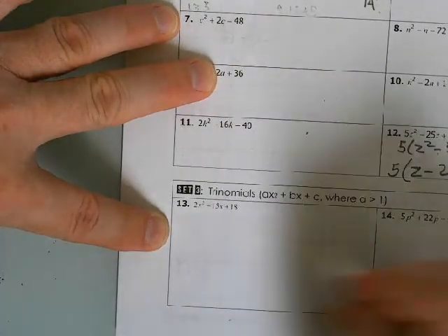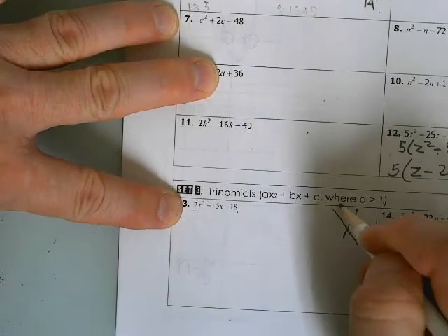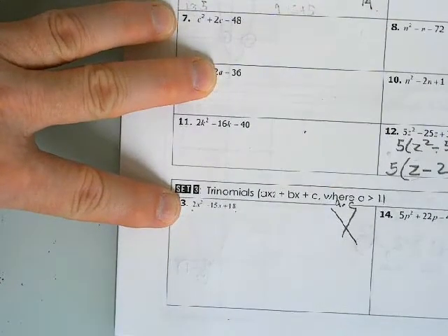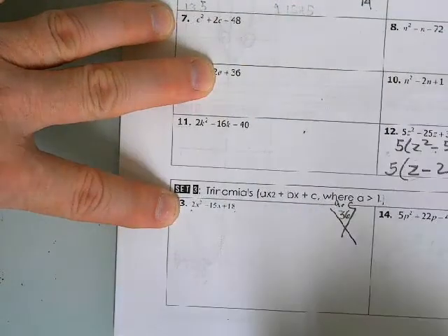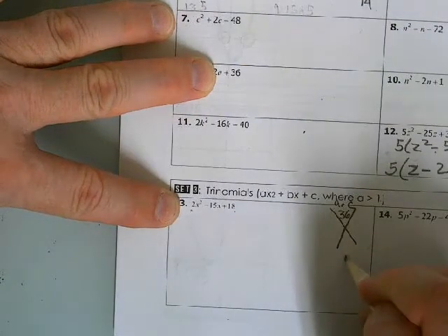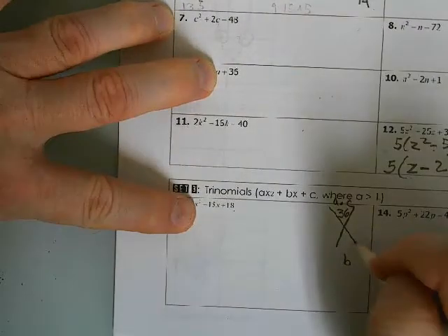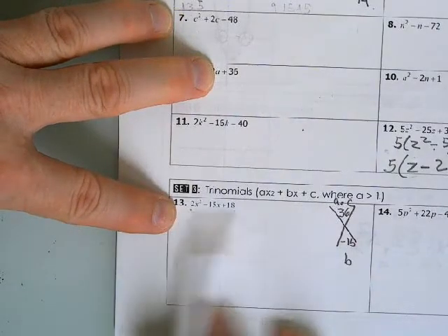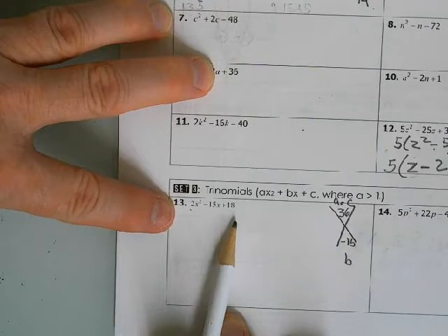Okay, so 2 times 18 goes in the top. This is A times C. All right, so A times C, 2 times 18 is 36. The bottom value down here is B, which in this case is negative 15. Now, I didn't tell you guys, but I looked for a greatest common factor first. There wasn't one.